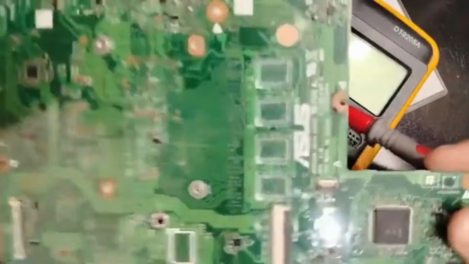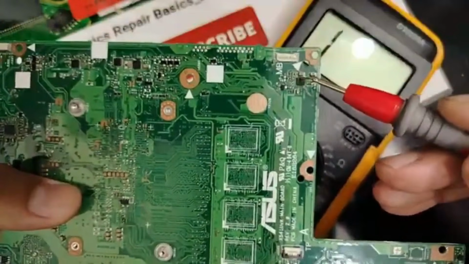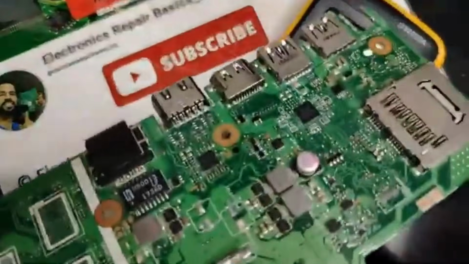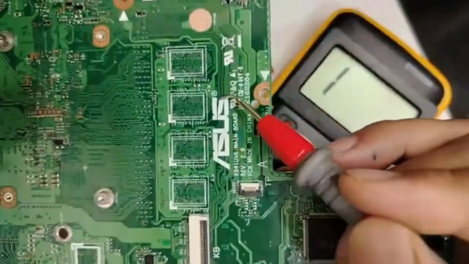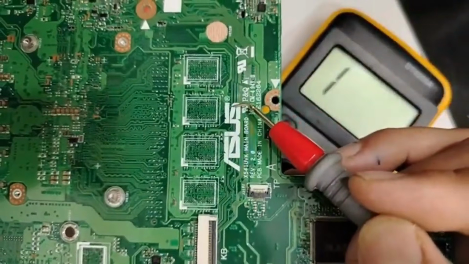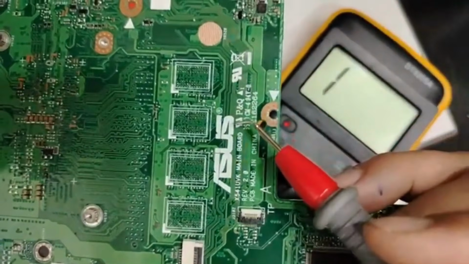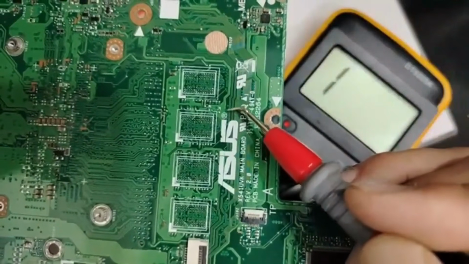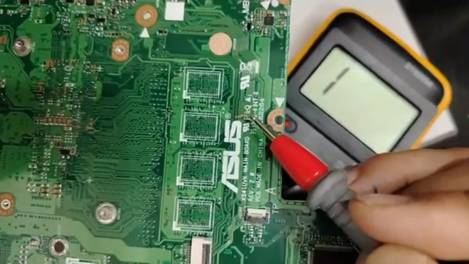Okay, ground here. Here we have the IC. The 5 points basically are here. Look, my friends, look here. Do you see this point? We have 1, 2, 3. Let me check. Yes, here we have 5 points.